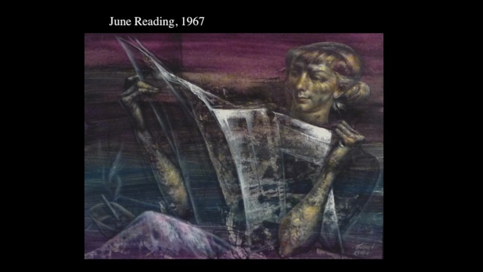So things move along, and I've been coming to grips with these later paintings for a long time, and I'm finding them more and more interesting, and I'm finding them ready for revival. They have that little bit of surrealism, that little bit of cubism, but those influences have been integrated into something that becomes the artist's mature style. So this is June reading. We've seen June before in a slightly more realistic way.